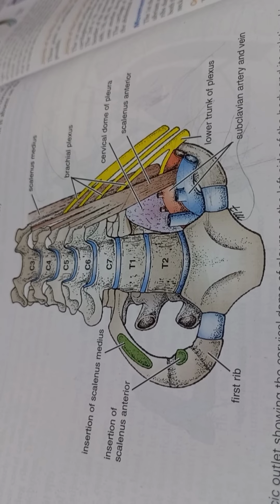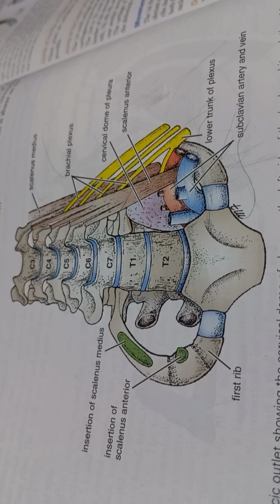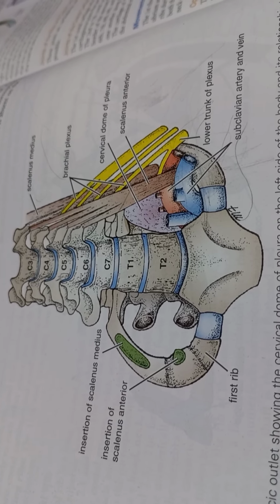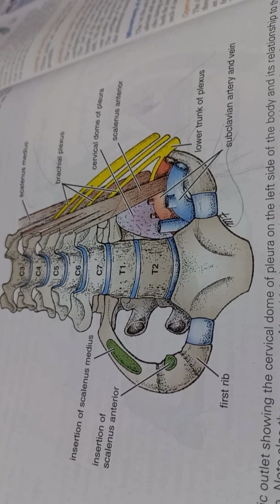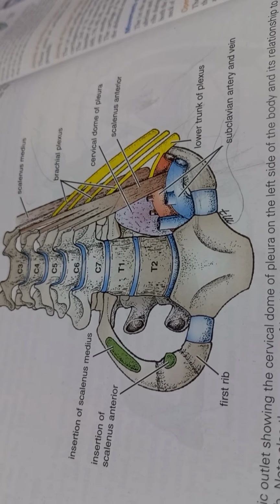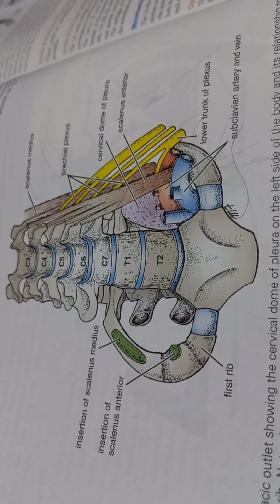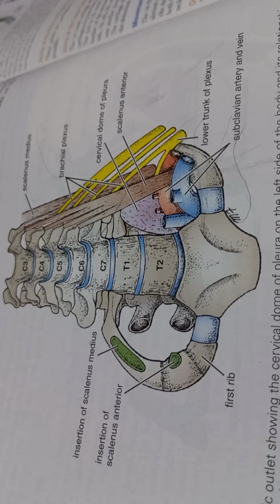Poor clavicle and first rib mobility can occur, and neurological symptoms can appear. There are also some functional limitations, activity limitations and participation restrictions.